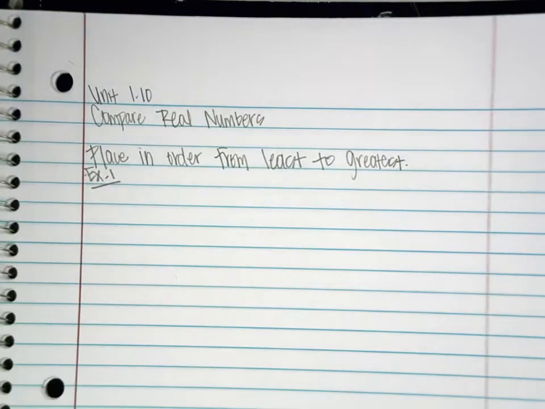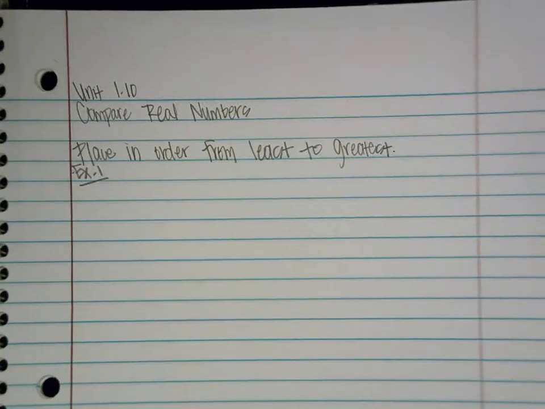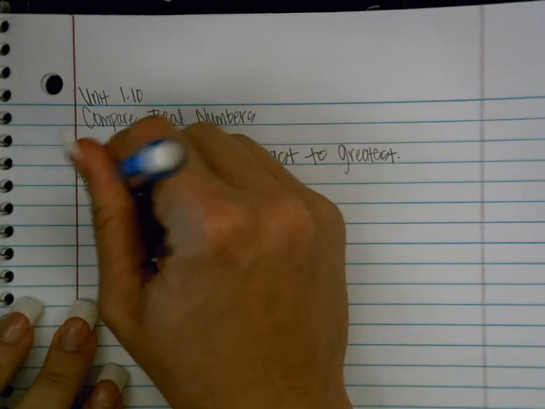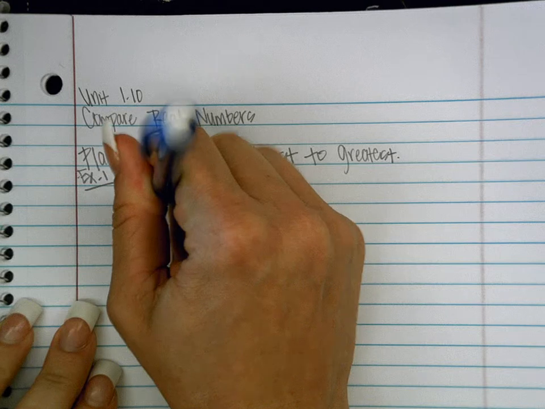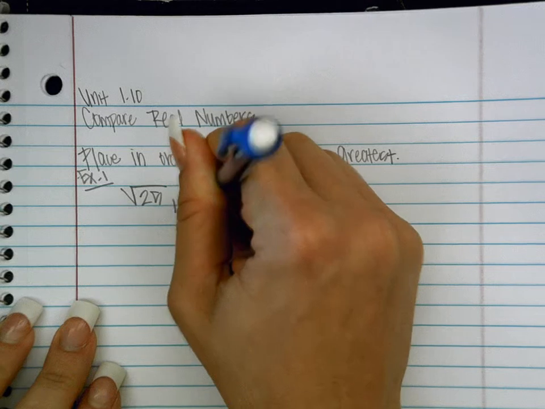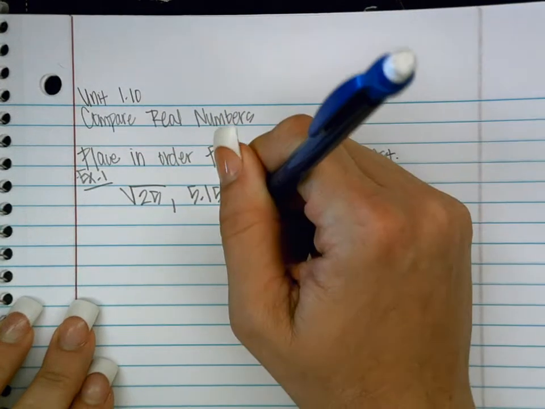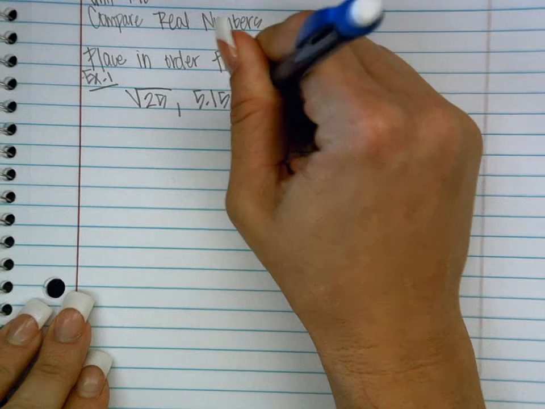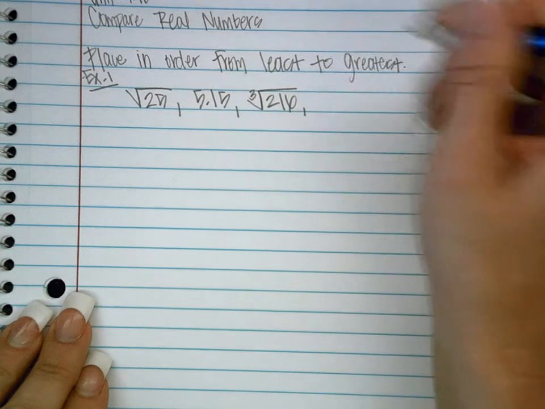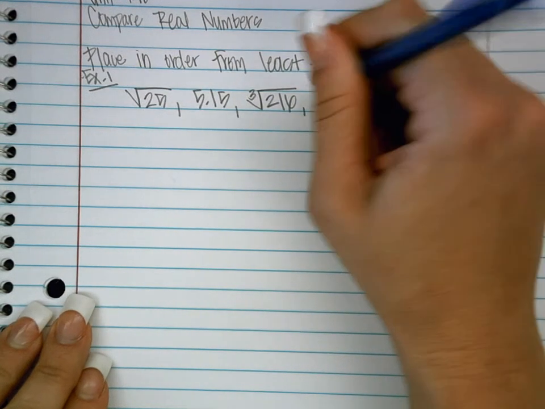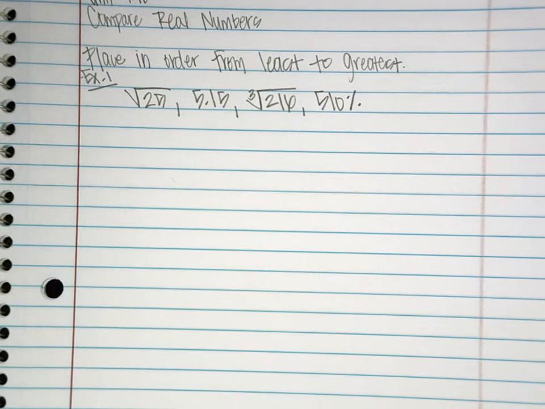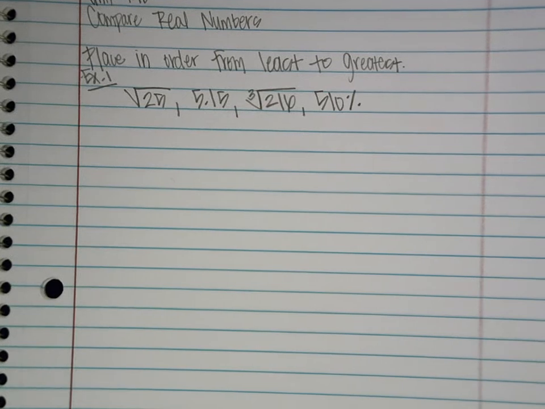For example, number 1, I would like you to place in order from least to greatest: the square root of 25, 5.15, the cube root of 216, and 510%.